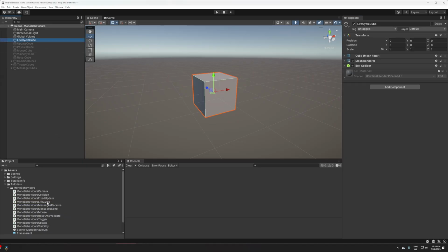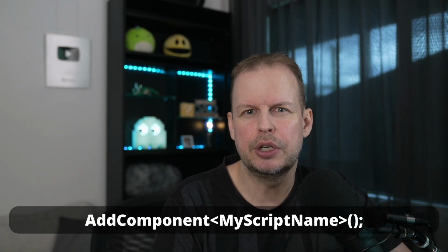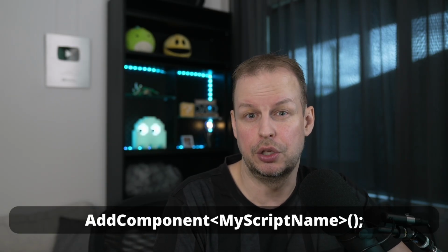You can manually drag and drop a MonoBehaviour onto a game object, and you can do it during runtime as well with GameObject.AddComponent, and you can destroy a MonoBehaviour with Object.Destroy.